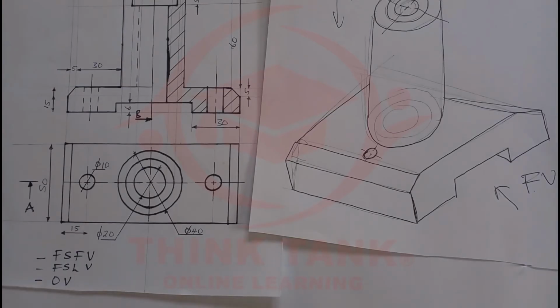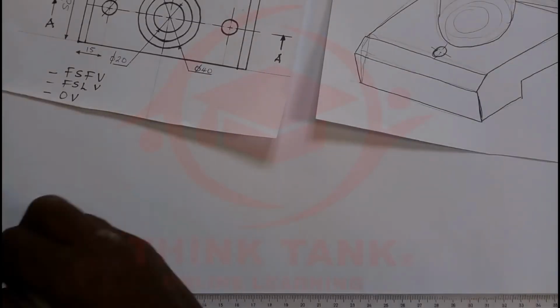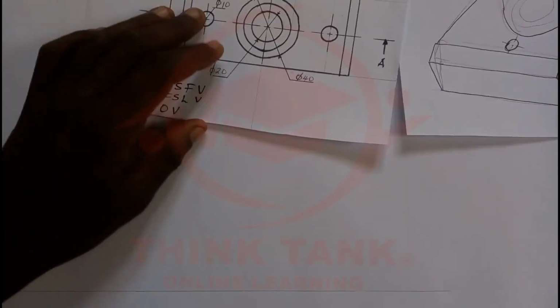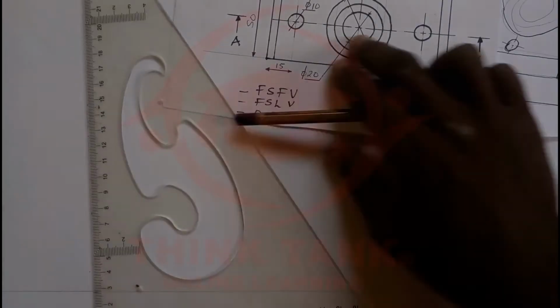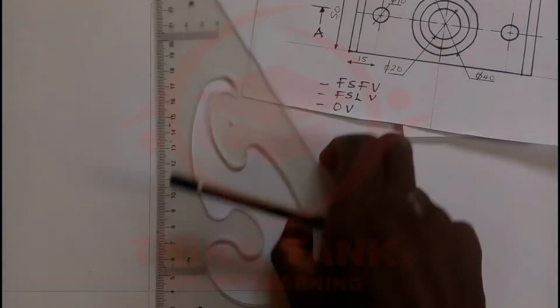I think it's good if we start by drawing the plan, because there's nothing that we need to add, we're just reproducing it. So let's do that. I'm using 6H for construction lines and HB for outlines. I'll draw this horizontal line, take my set square, mark the center, and project it upwards.